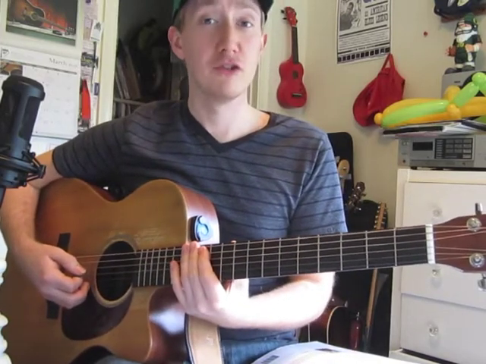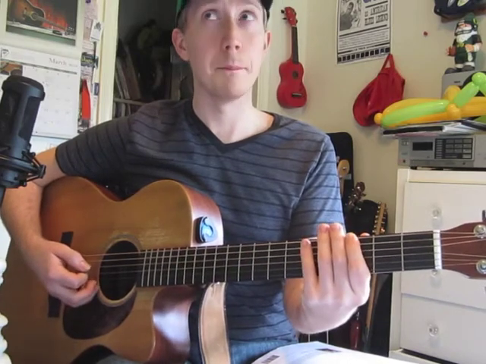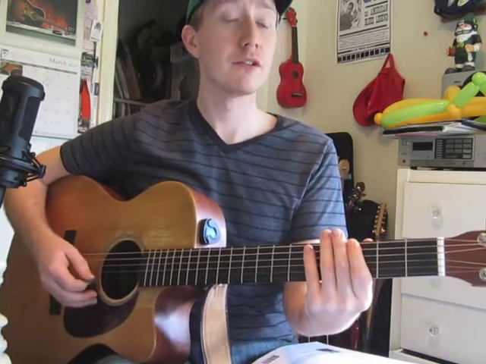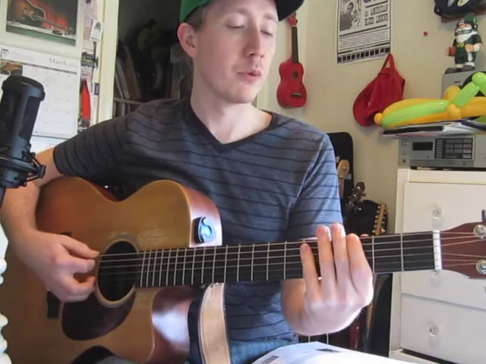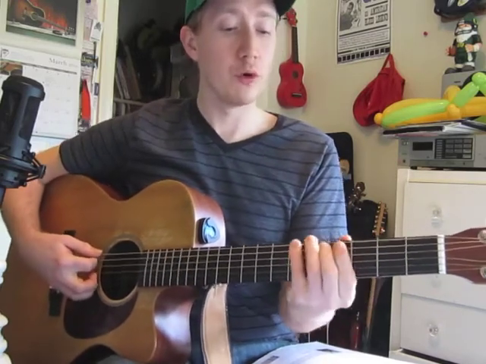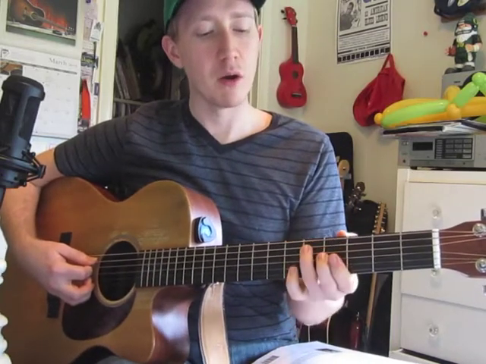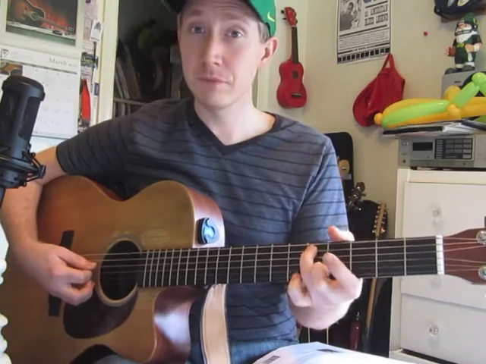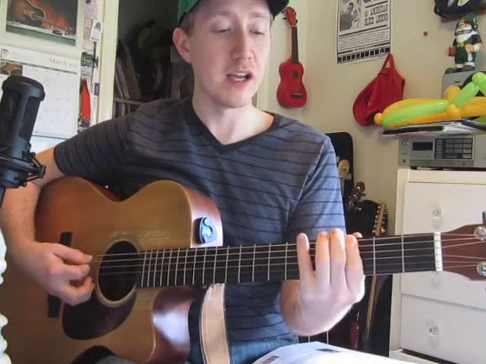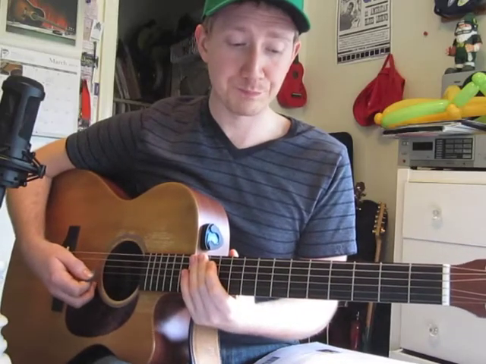Let's try G minor. Our outline is going to be G, B, and D. So let's see if that lines up. We have G. We go up 3 frets to B flat. That's fine. And then we go 1 string over, 1 fret down to D. G, B flat, D. That's a G minor chord.